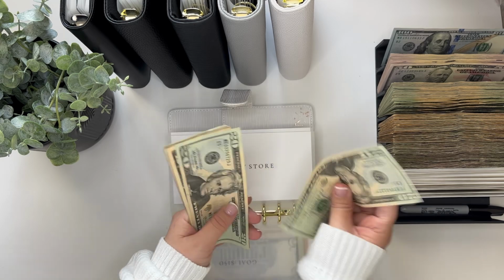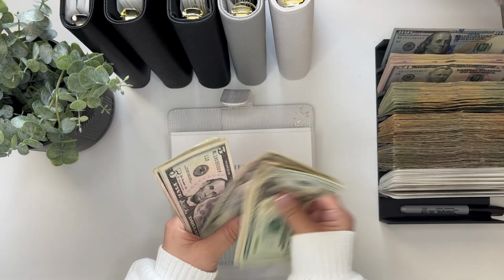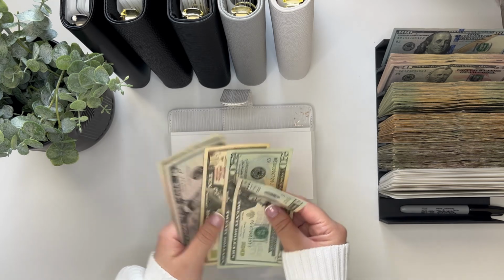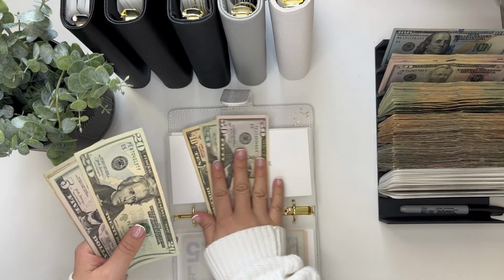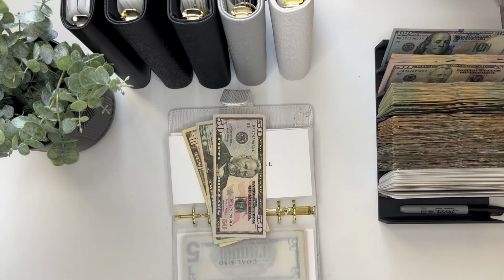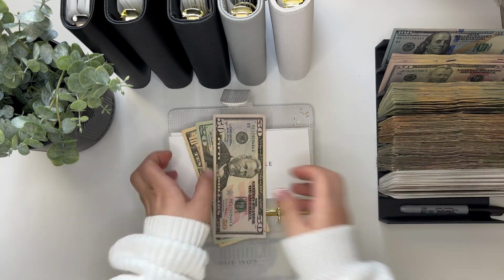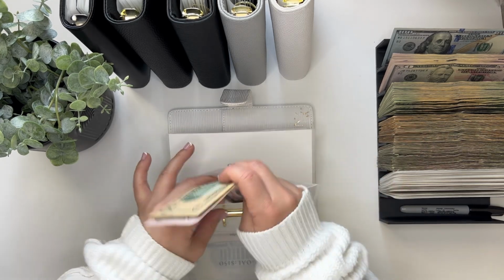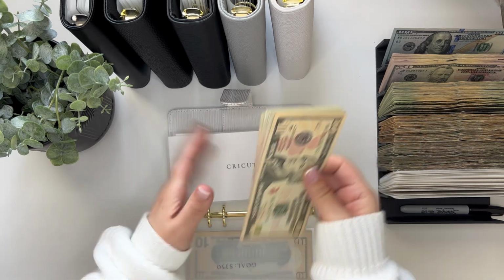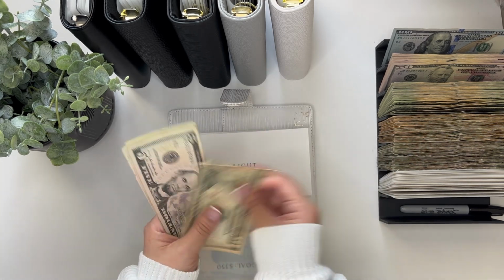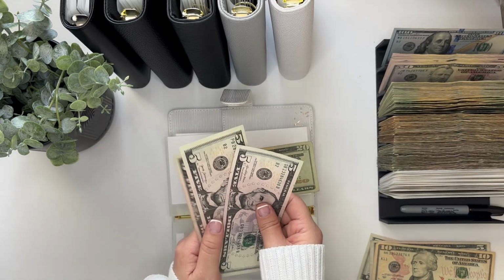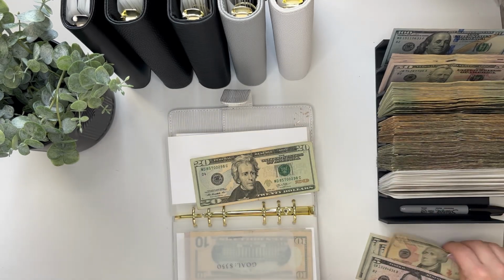Shopify store: 20, 40, 50, 55, 60, 65, 70, 75, 80. So 20, okay, replace that with the 50. Okay, so Cricut, we've got 10, 15, 20, 5, 10, 15. Let's just replace that with a 10.